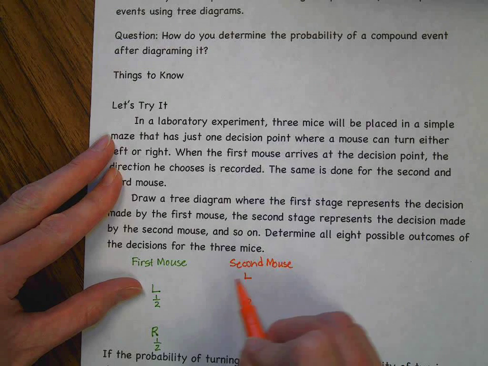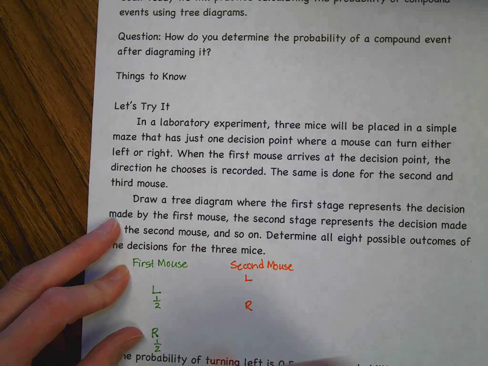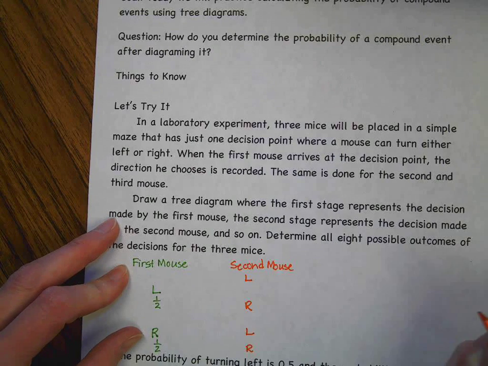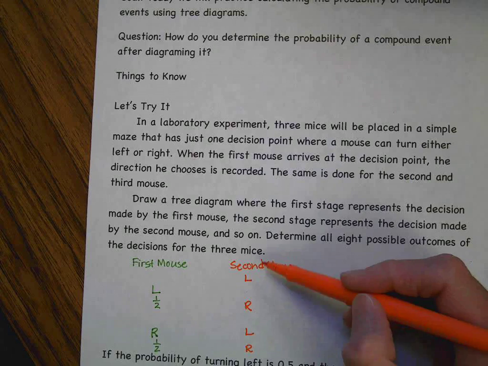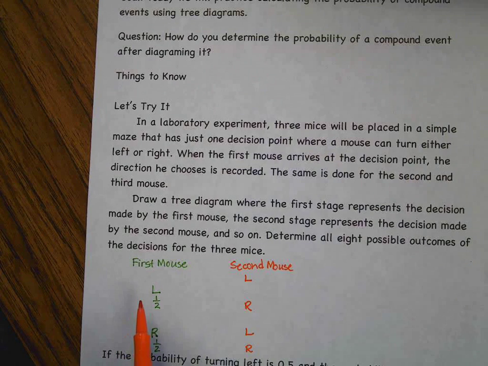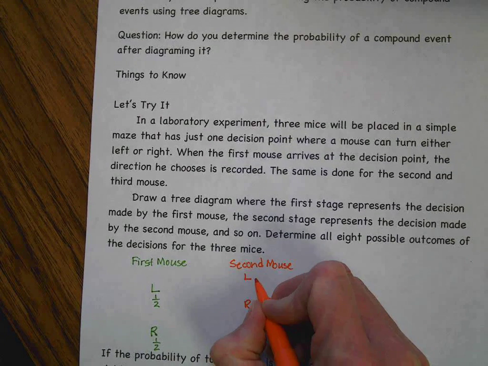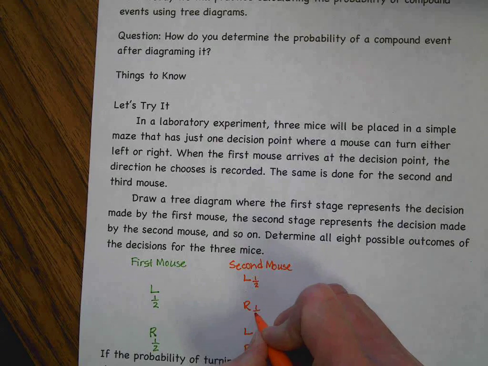And we have the third mouse's options. Again, the first mouse went left, let's say the second mouse went left, so the third mouse also has the option to go left, so that would be 1 out of 2. First mouse went left, second mouse went left, third mouse could go right, right? Okay, so now first mouse went left, second mouse went right. Well, the third mouse also has the option to go left or right, right?